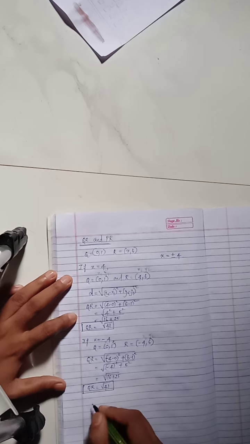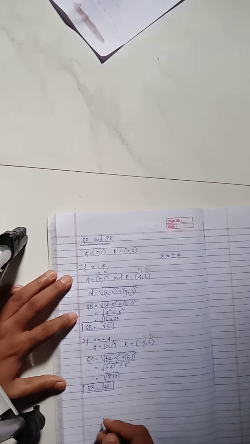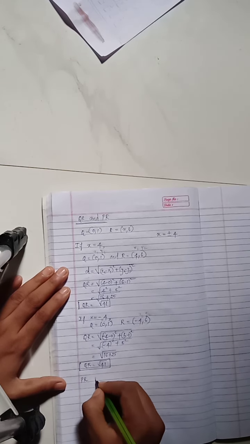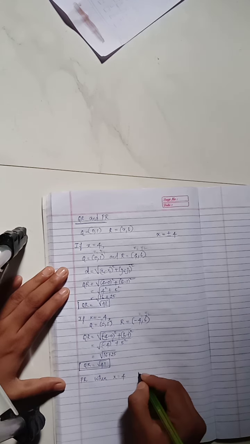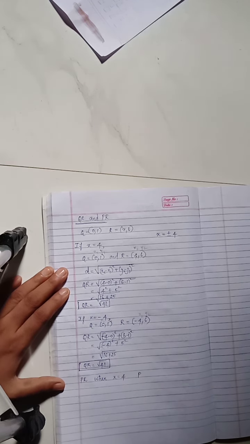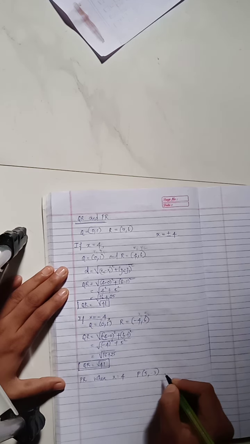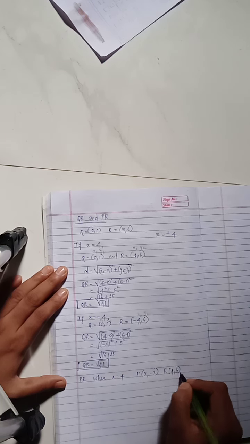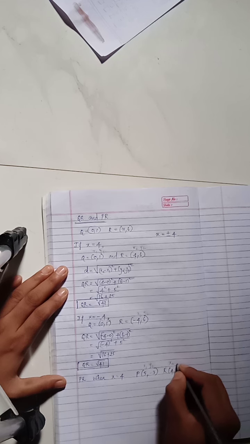And then now we are going to find the values for PR. PR when x is 4. What is P? P is given as (5, minus 3) and R is (4, 6). So this is x1, y1, x2, y2.